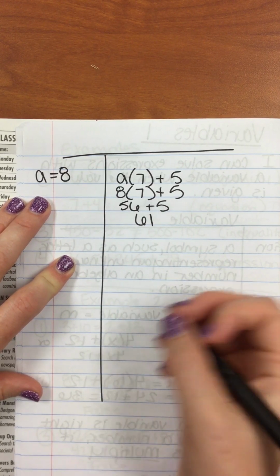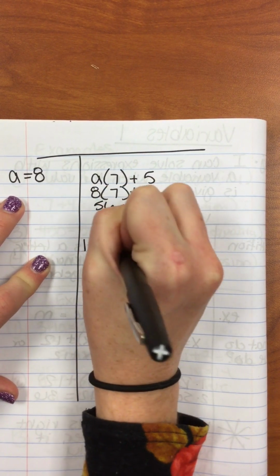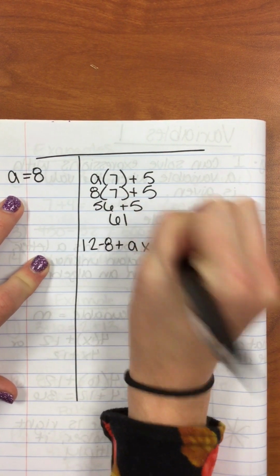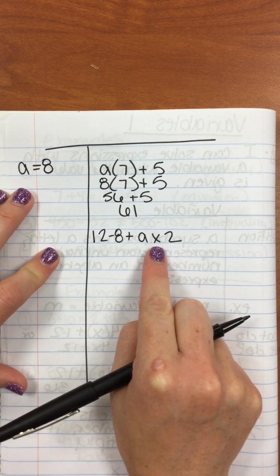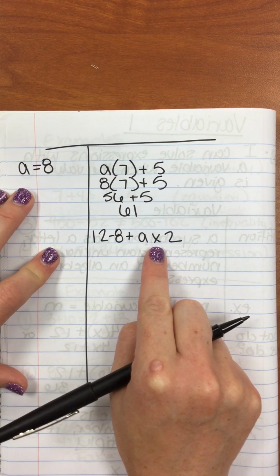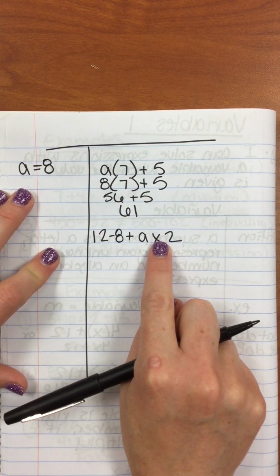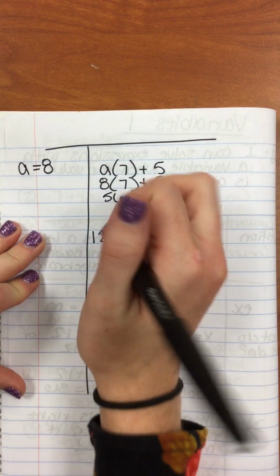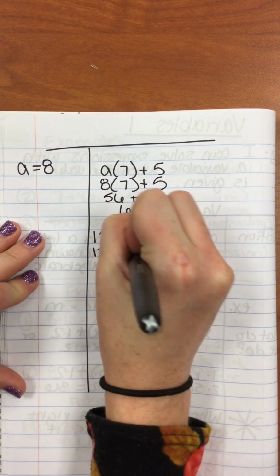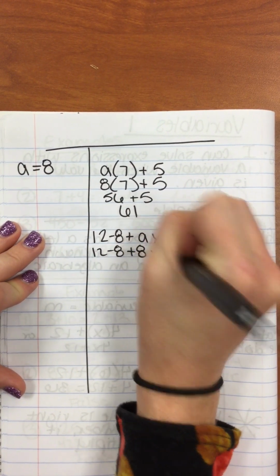Okay, our second example, 12 minus 8 plus a times 2. Now notice x can be a variable and x can also mean multiply. So when you have expressions with variables, know when you're using which x. So this x is considered multiply in this case because our variable is a. So first, rewrite 12 minus 8 plus a, my variable equals 8, so put 8 times 2.